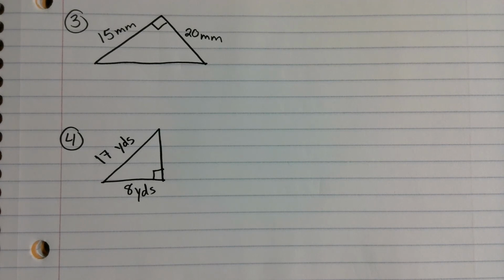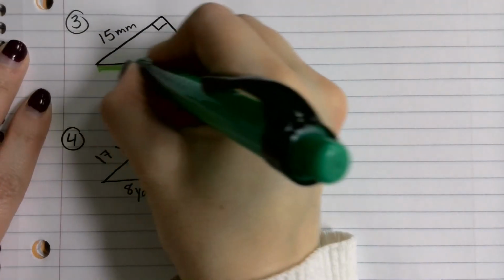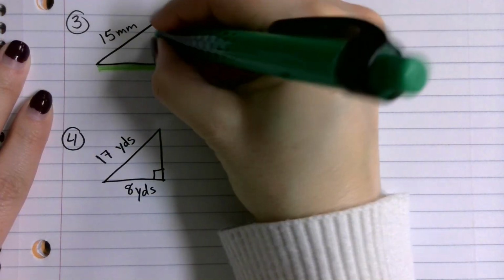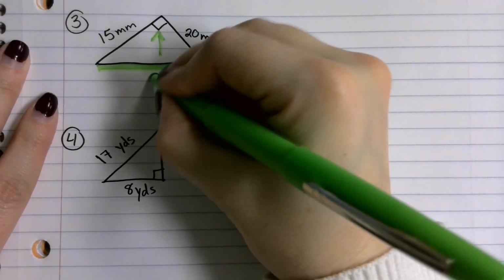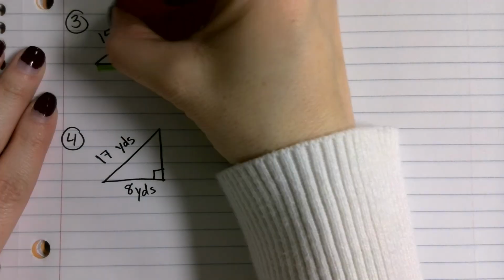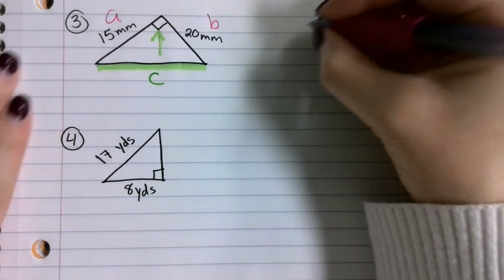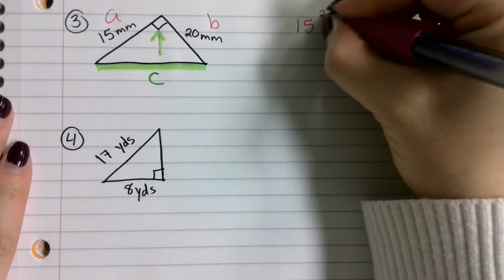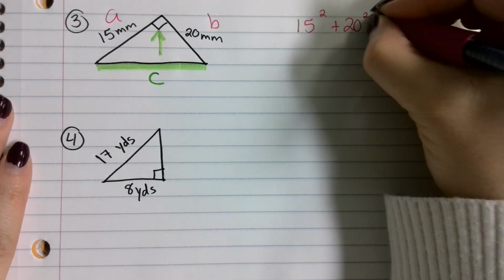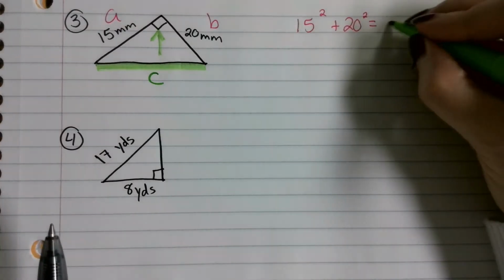Who can tell me what they got for problem 3? What's the measurement of the missing side? Howard? 25. So the value that is actually missing happens to be that hypotenuse again. It's directly opposite of that right angle, so that's our C. It doesn't matter which one of these are labeled A or B. Just go ahead and label one or the other. So 15 squared plus 20 squared is going to be equal to C squared.